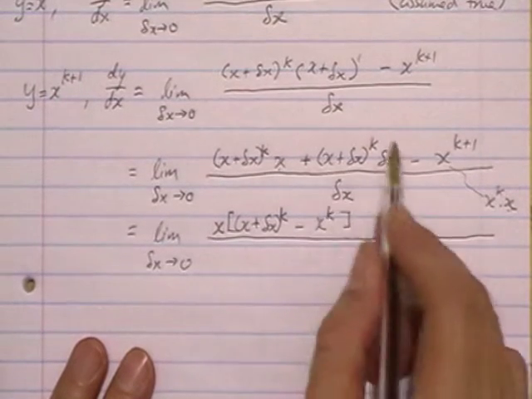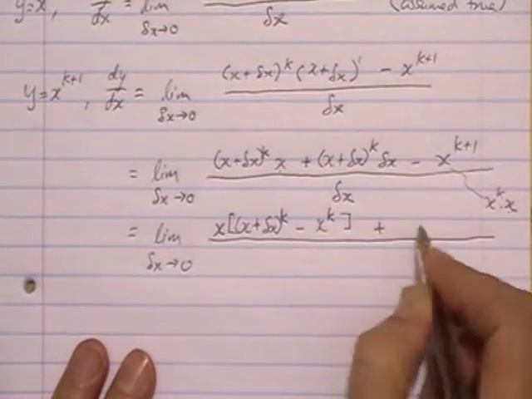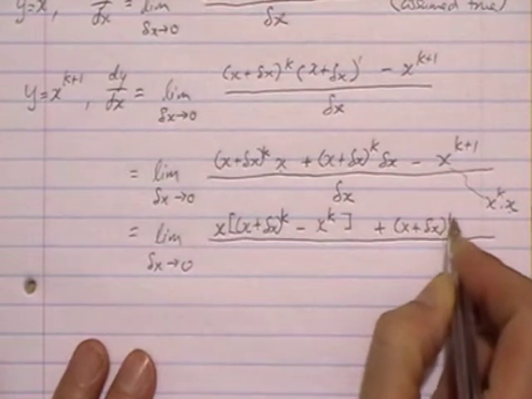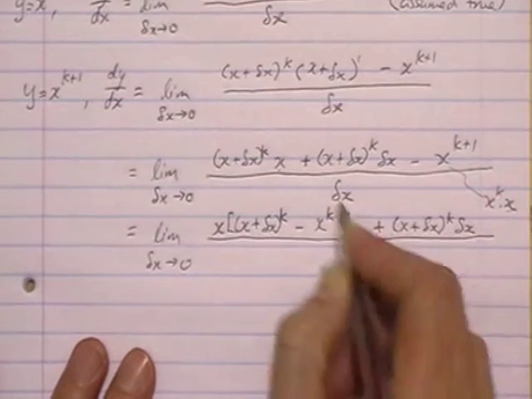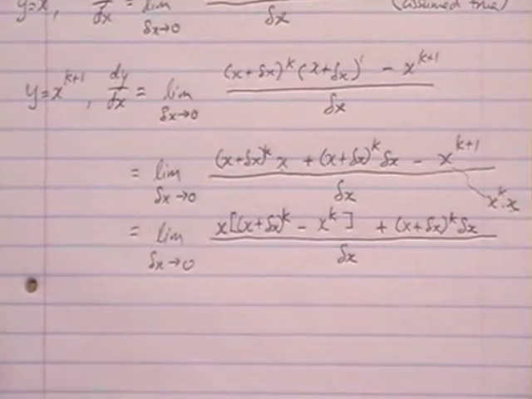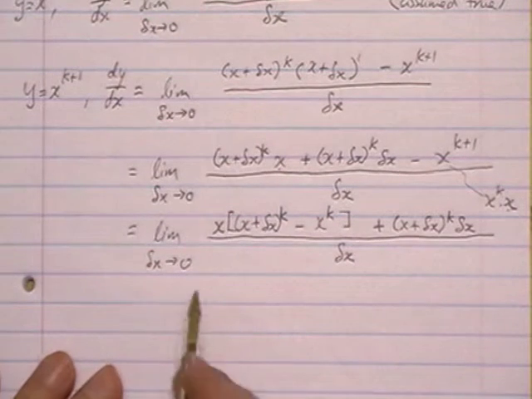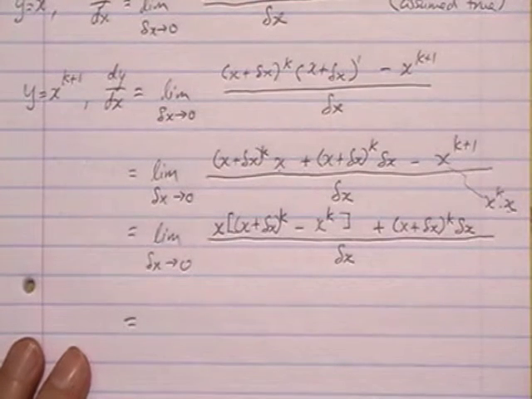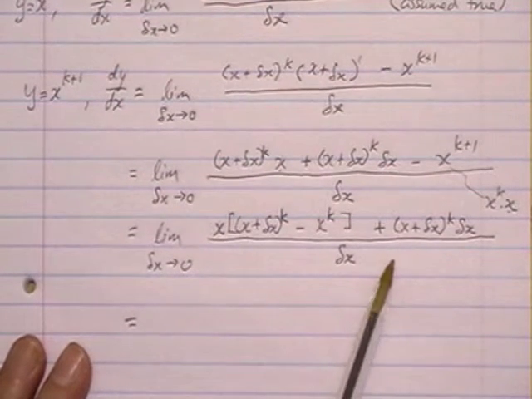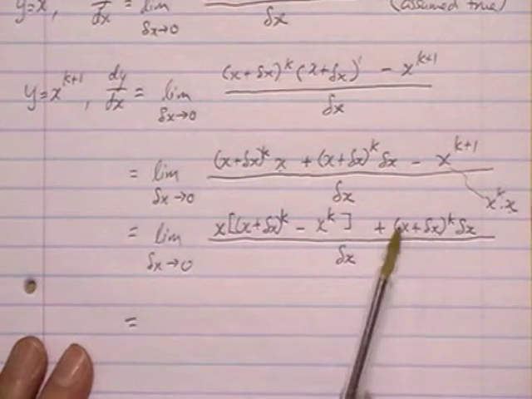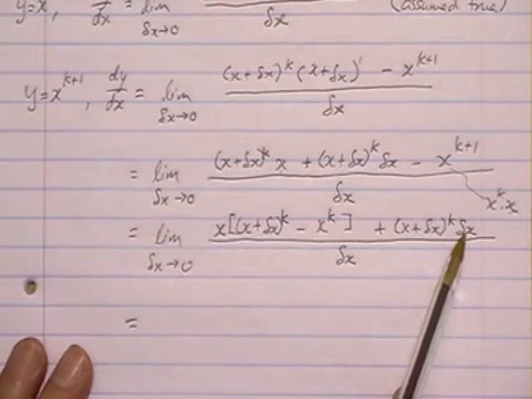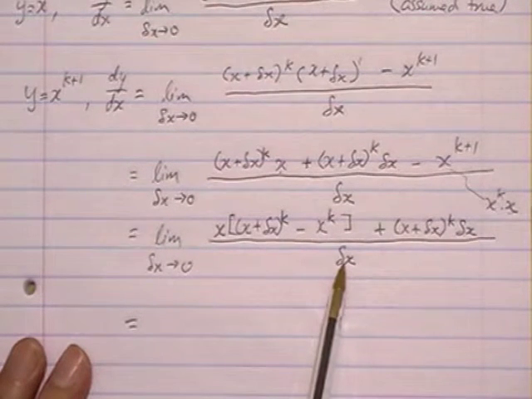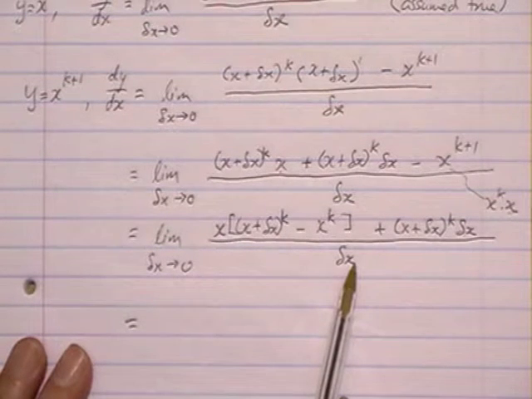There is this other term here which I shall just copy out, and then the delta x. If I look at this expression now, this term contains a delta x as a factor. If I divide this term by this term, the delta x would cancel.